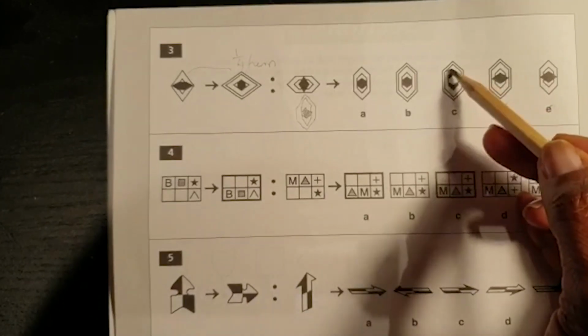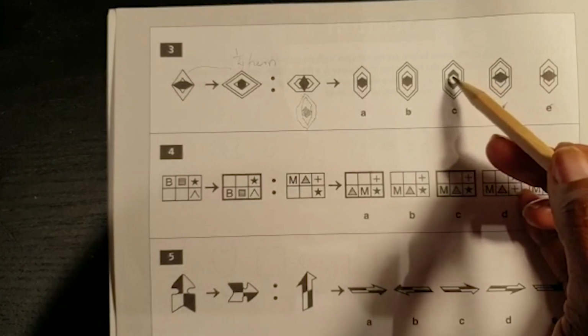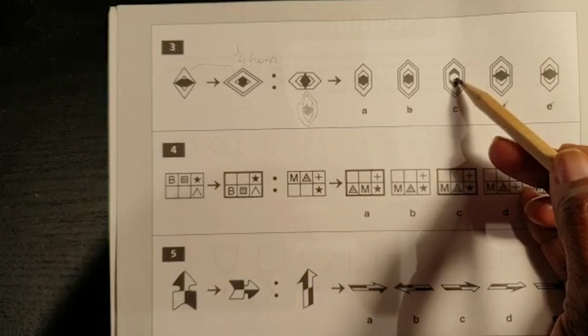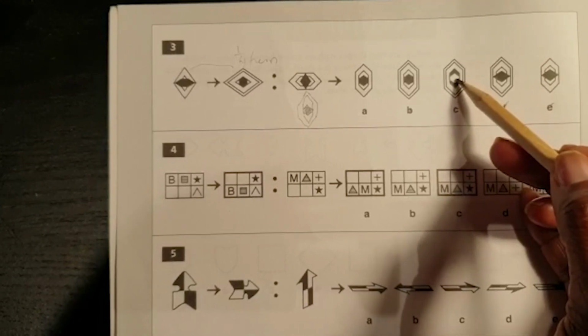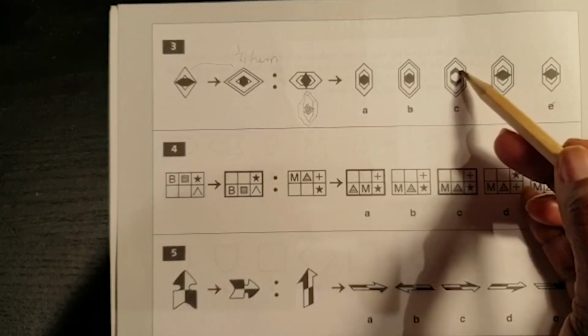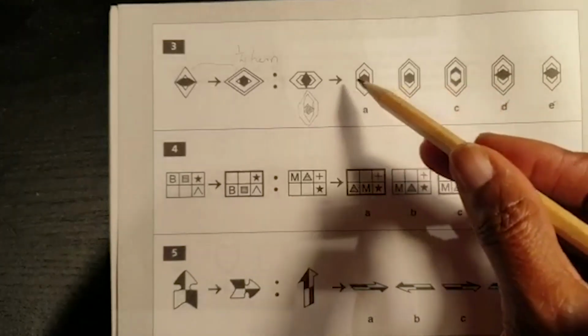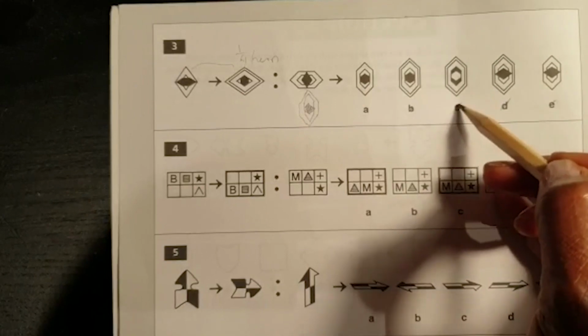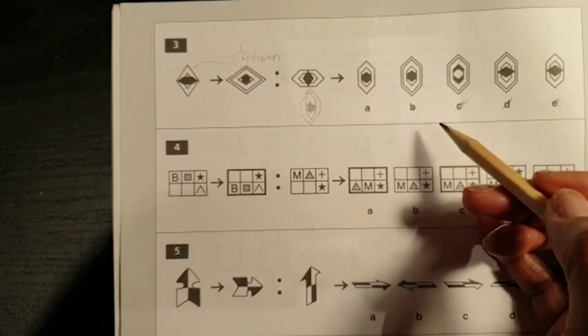This has the double lines we want. It's facing the right direction. The one on the inside is also fine. However, the shading is wrong. The outside of that here should be white and the inside should be black, because the inside of that shape, the shading does not change. So we cross that out.